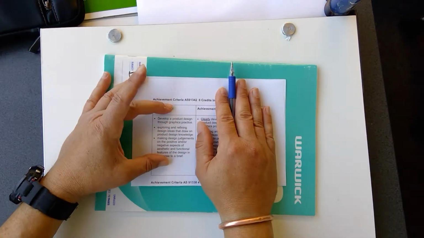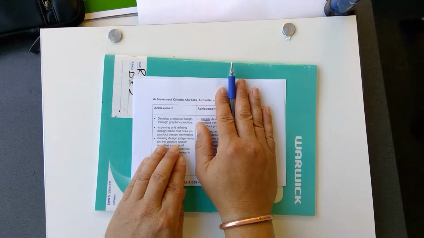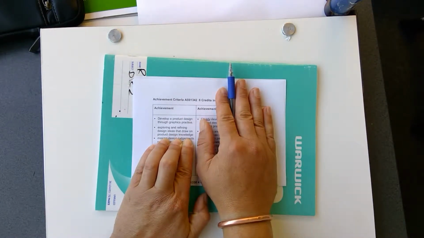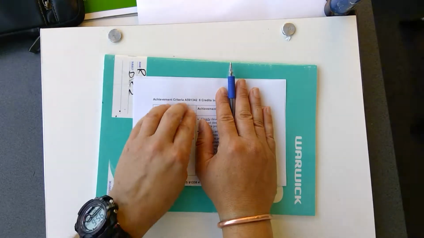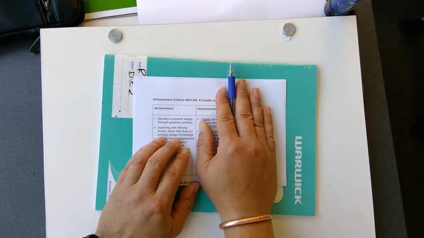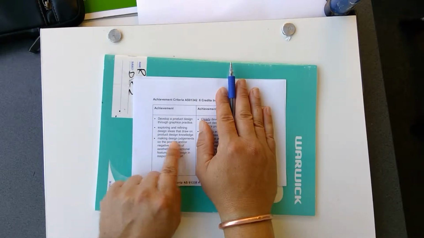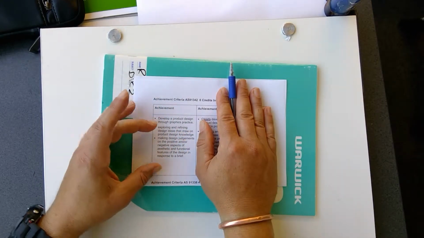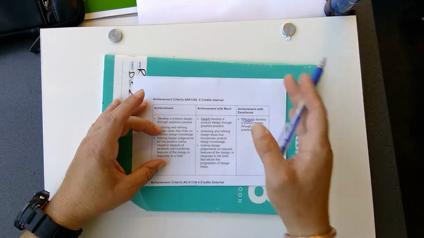And this is just for Achieved in level 2. In level 1, you can probably get Achieved just doing those first 2 bits. But in level 2, they start asking a little bit more writing. And I don't mean pages and pages of writing. This is design judgments. Just little sentences next to your designs about the positives and negatives of the design.